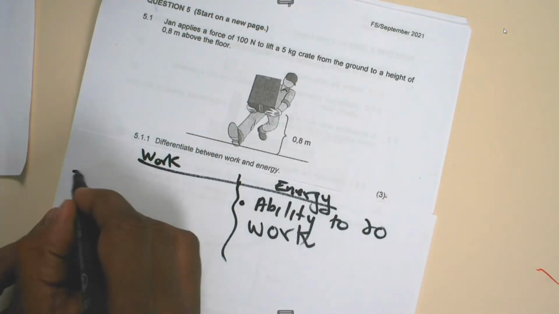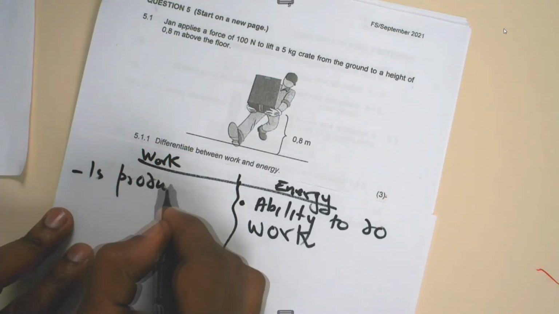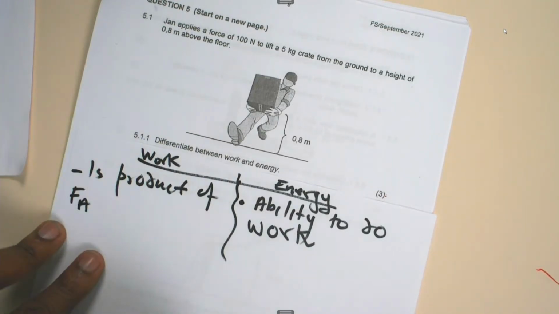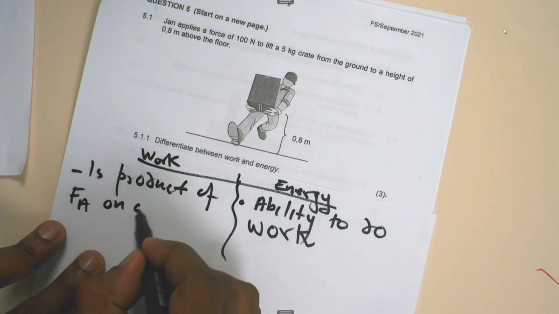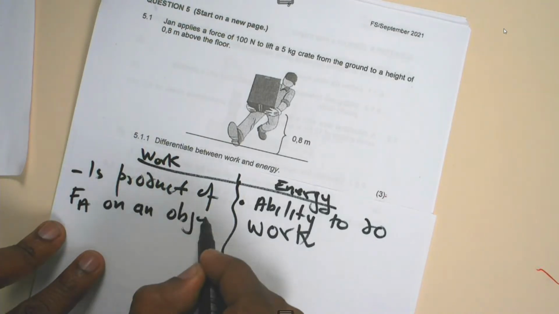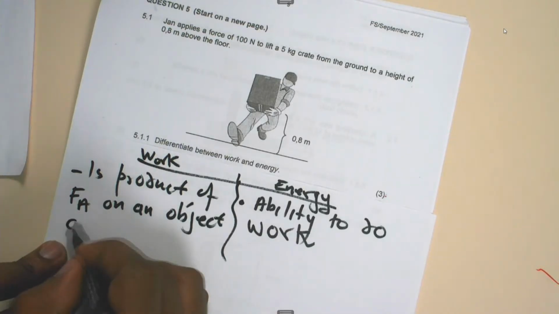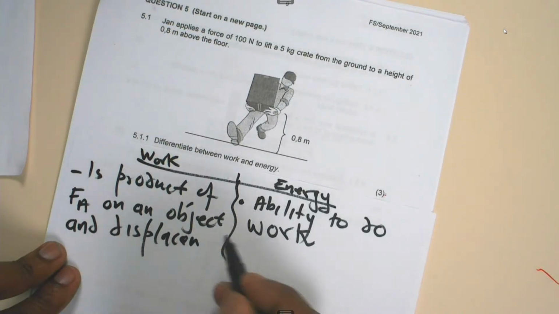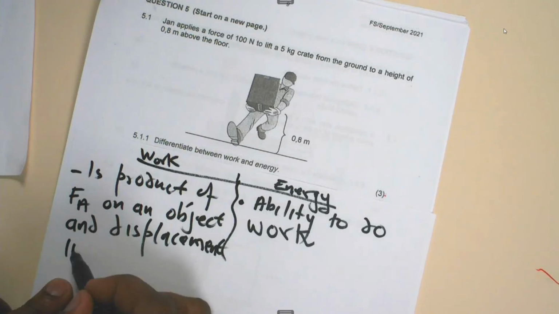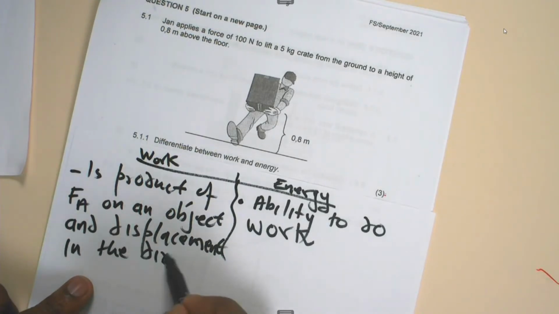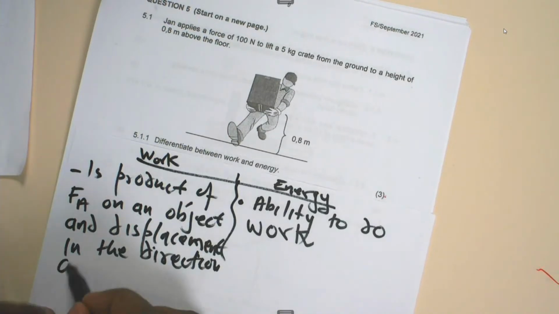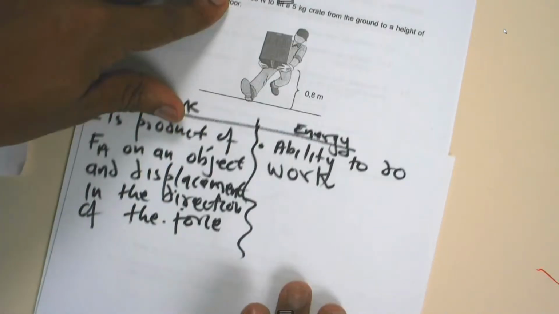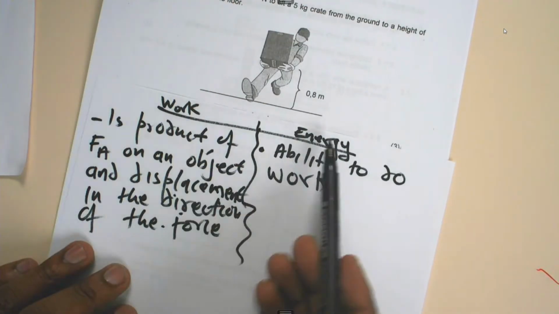Work we say is the product of the applied force, F applied, on an object, and the displacement in the direction of the force. So this is me differentiating between the two.